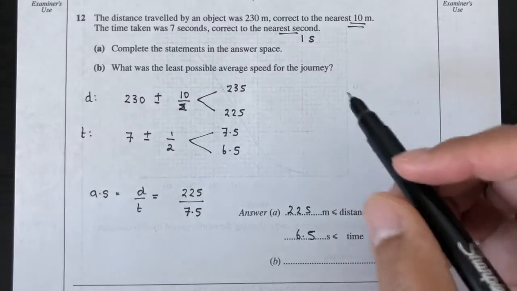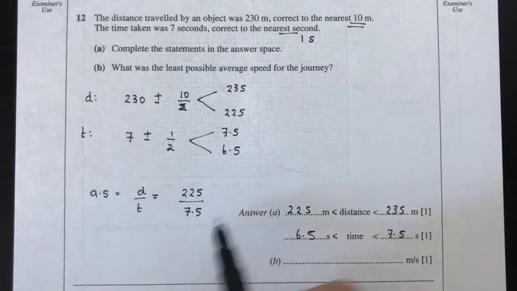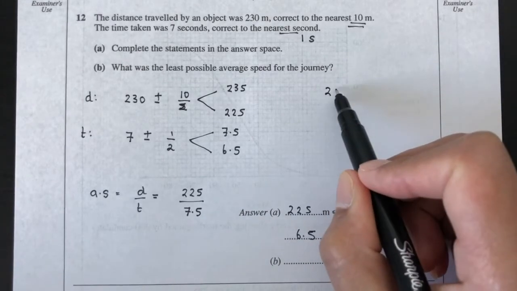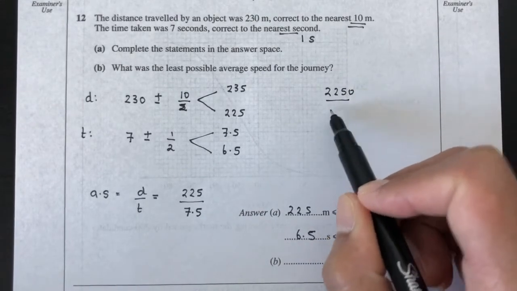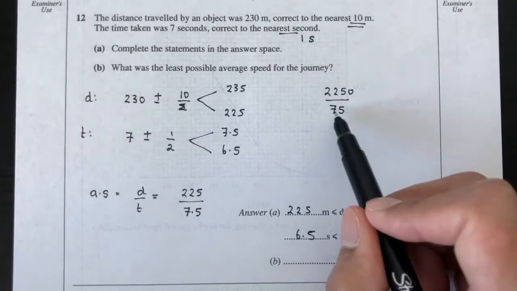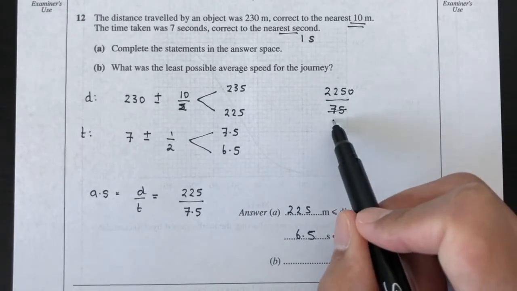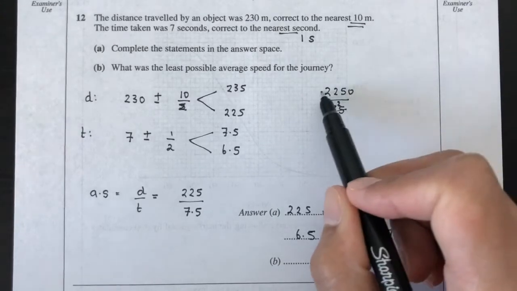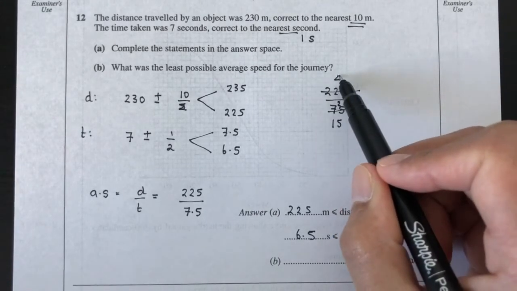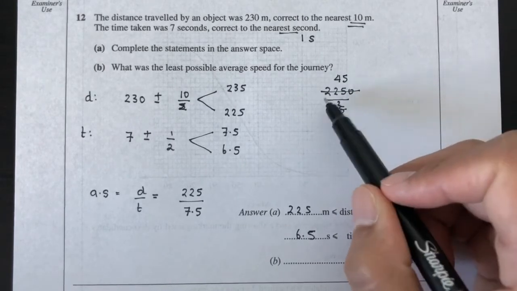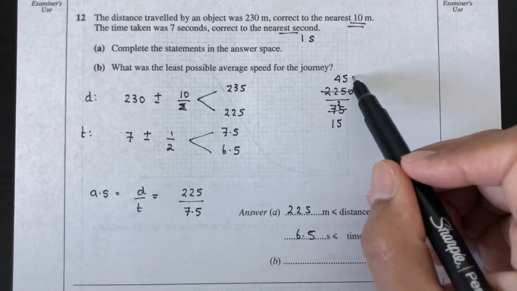So let's first multiply by 10 on both sides, because we want to take off this decimal place. You have 2250 over 75. Now let's divide by 5. You will have 450 over 15.